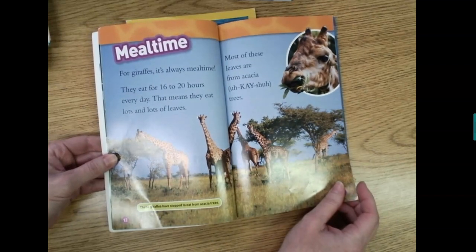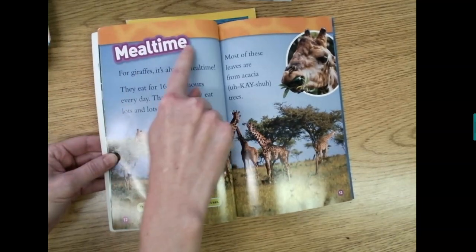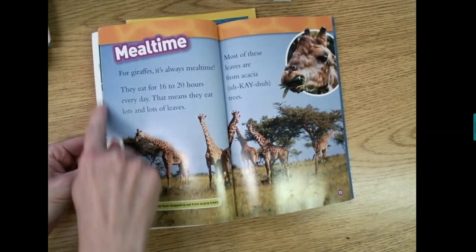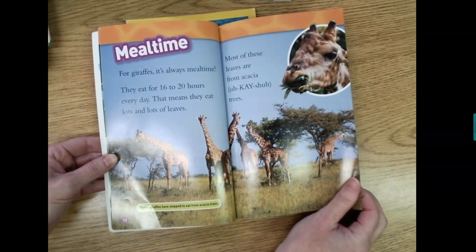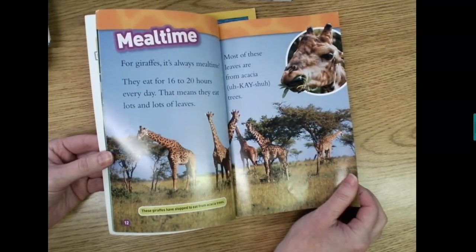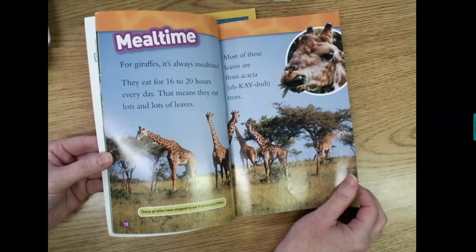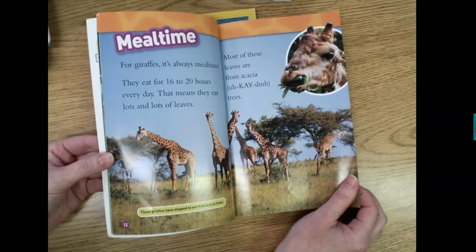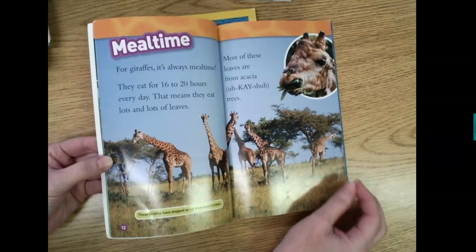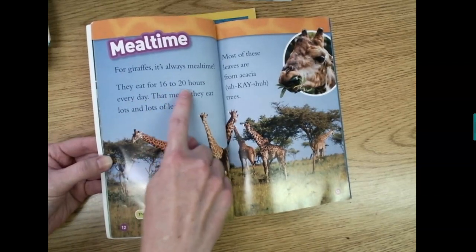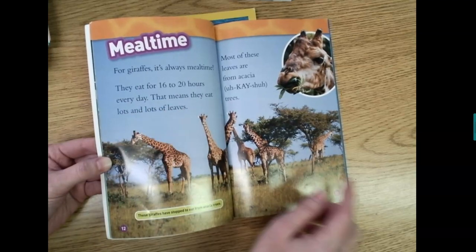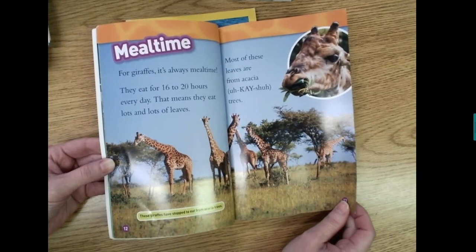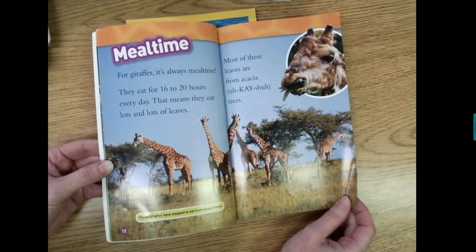Mealtime. Turn and tell your buddy, since this heading says mealtime, what does that tell me I'm going to be learning about in this section? Good job, readers. Did you say what giraffes eat? So they eat for 16 to 20 hours every day. That means they eat lots and lots of leaves. Wow. That's a lot of eating time.